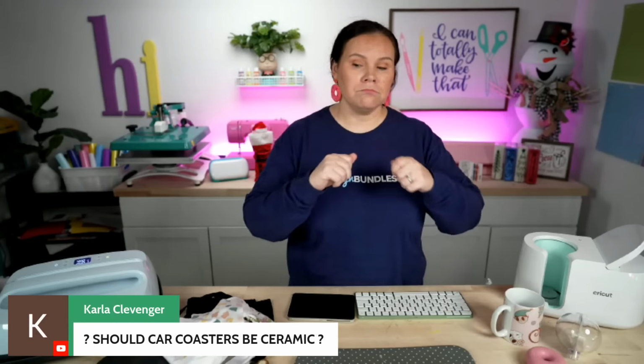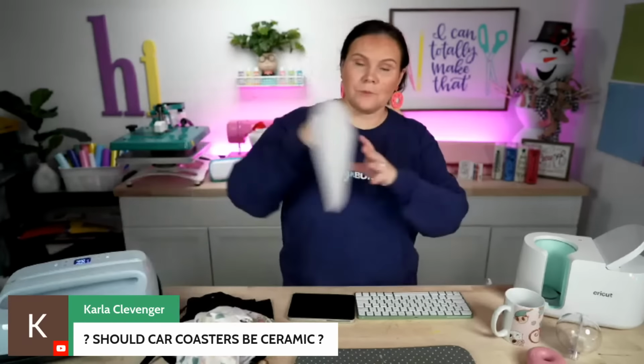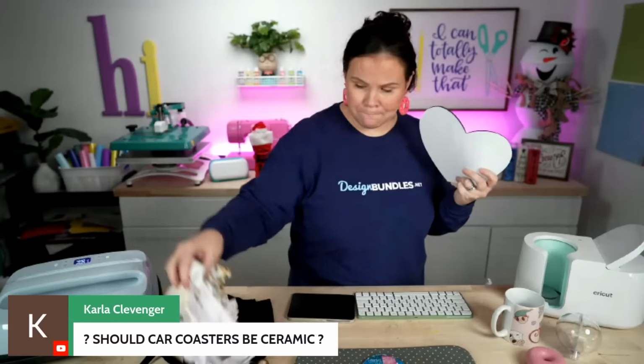Should car coasters be ceramic? There is ceramic, and then there is also the same rubber that you have for your mouse pad. What do you call that? You know what I'm talking about, this rubber right here. You can actually buy them like this, and then you can buy them like this. And I also believe you can buy them with cork as well.